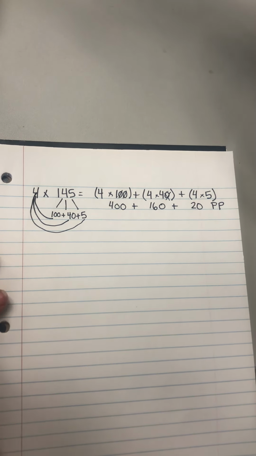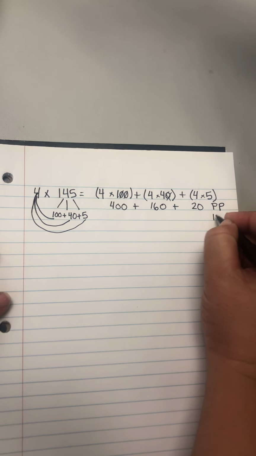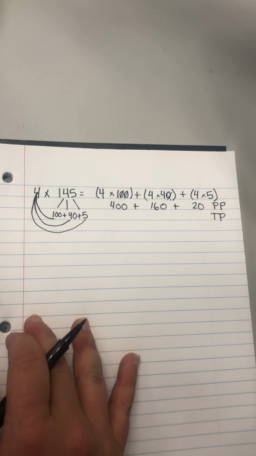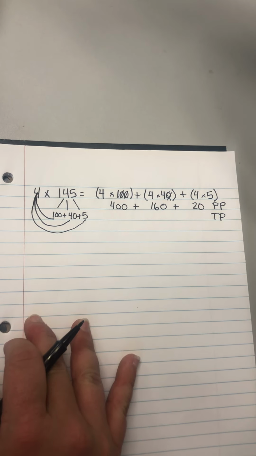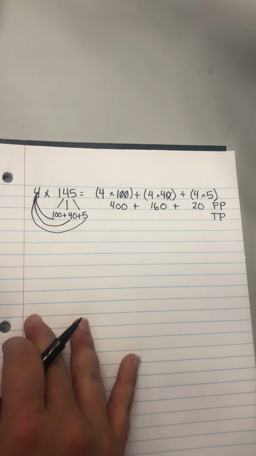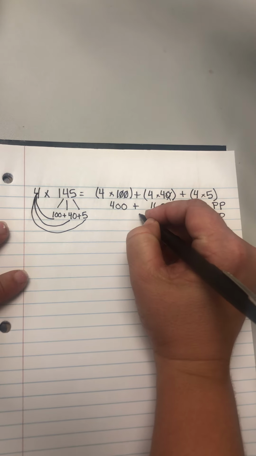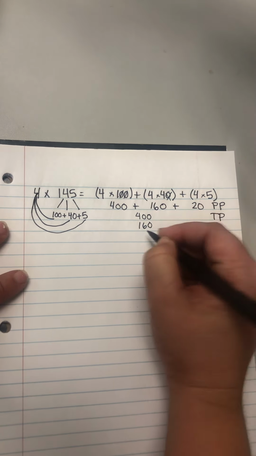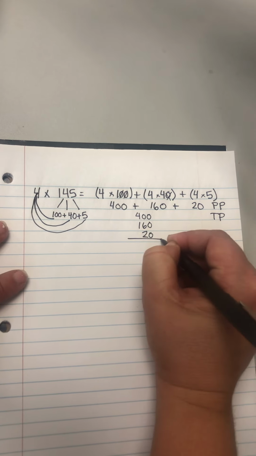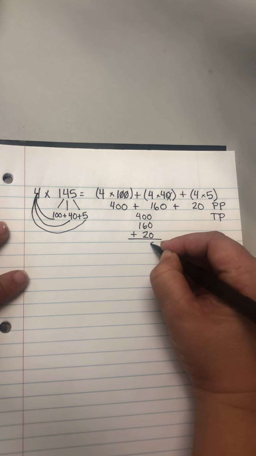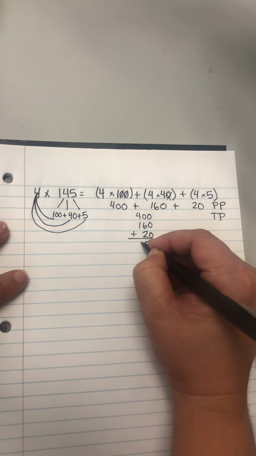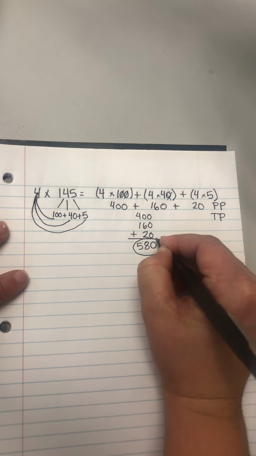Partial products. And adding them all together would be my what? My total product, my TP. My toilet paper. My total product. So, doing 400 plus 160 plus 20. 0 plus 0 is 0. 6 plus 2 is 8. 4 plus 1 is 5.